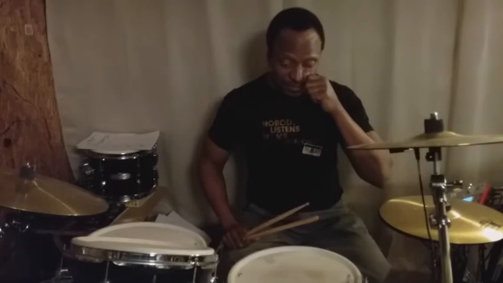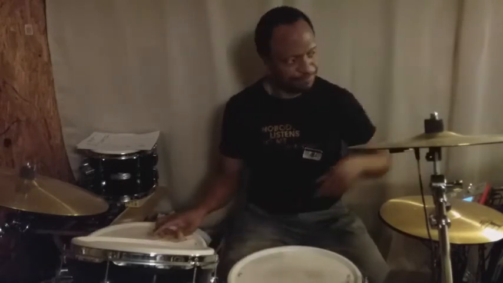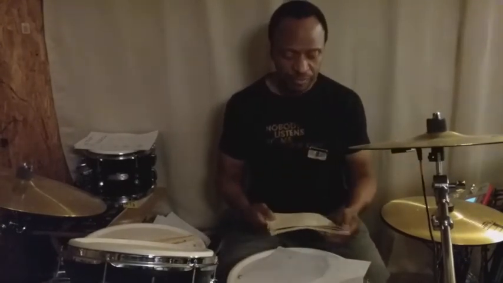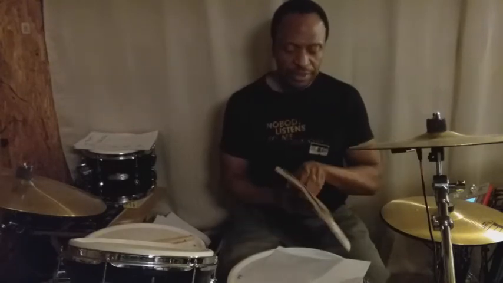There was this book, and my notes are over here. Unfortunately, I'm going to have to zoom in on some of this stuff later. These are some rudiments. I'll see if I can hold this still. I'm hoping you can see this.